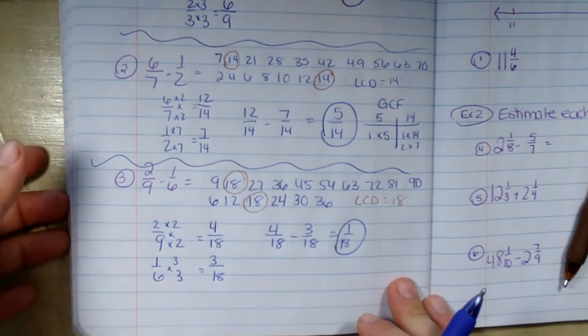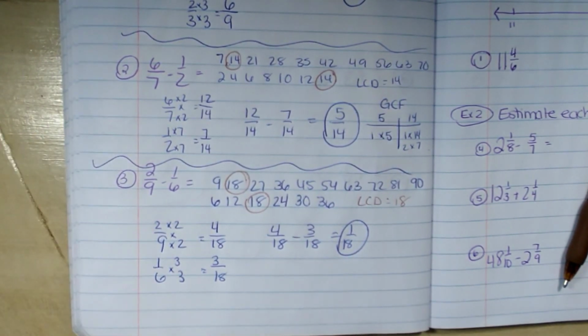So that is our subtracting practice. And now you're going to practice it online.